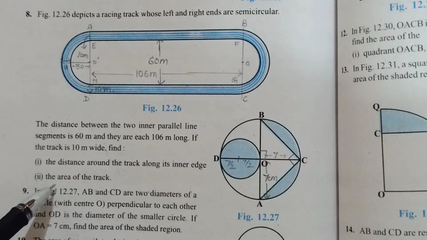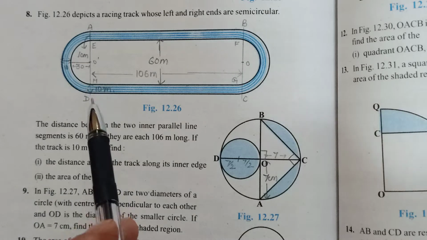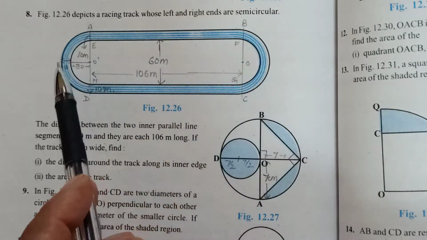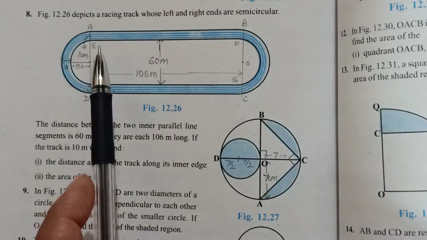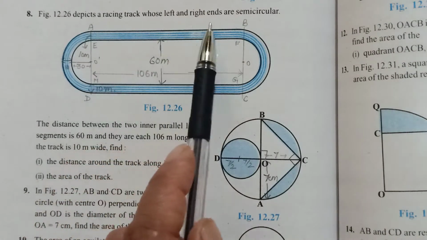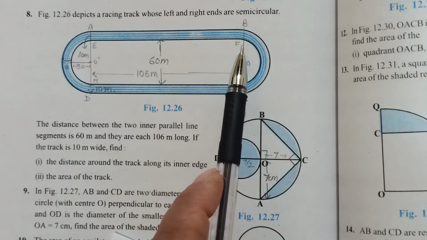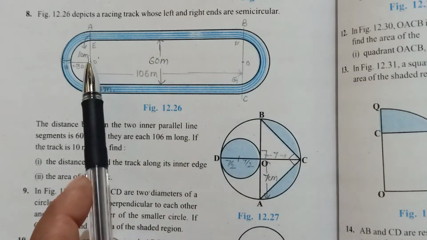Now for the second portion, that is the area of the track. So the area of the track means this blue region, this shaded portion would give me the area. So look at what you can see in it. One, we see this figure ABFE that I have marked.